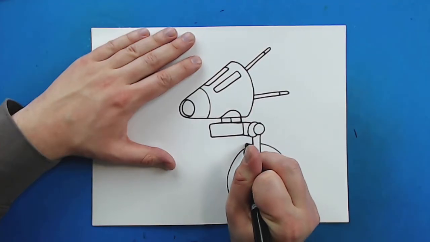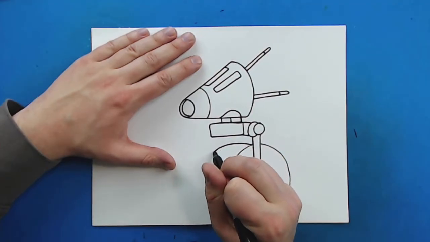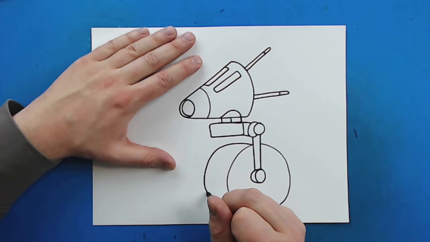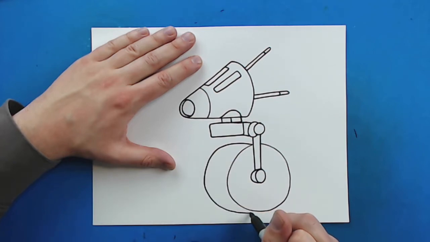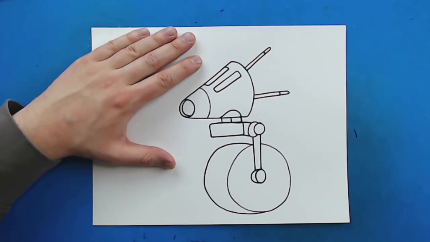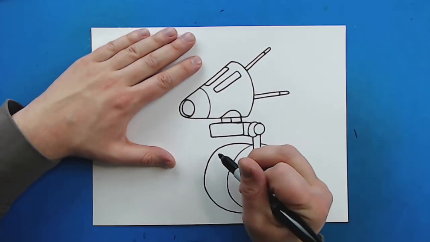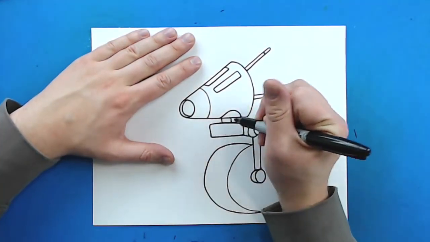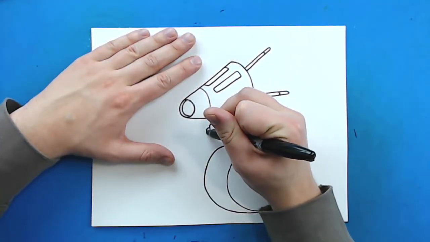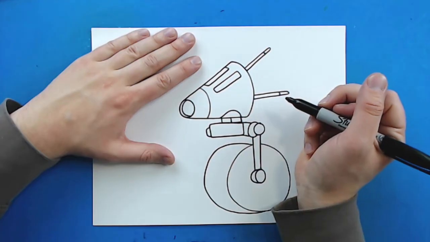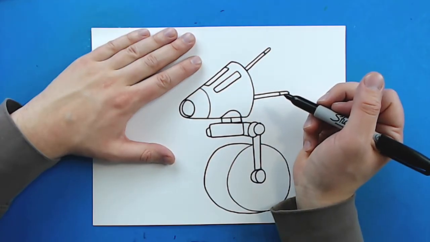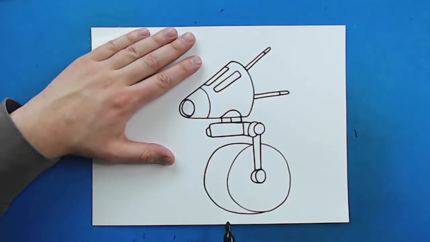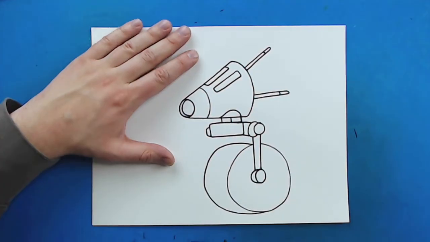Then, starting here, I'm going to make a line that's going to curve like this, and then it's going to come down, and then curve to here. Now, over here, I'm going to draw a little line that goes out and then comes down. And then that's kind of like the shape of the body.